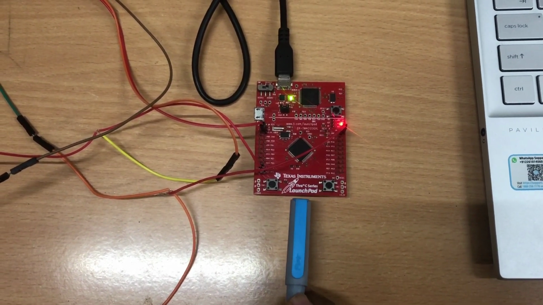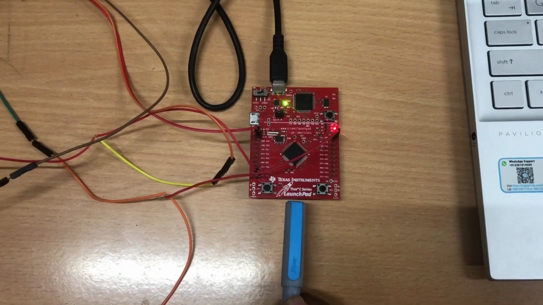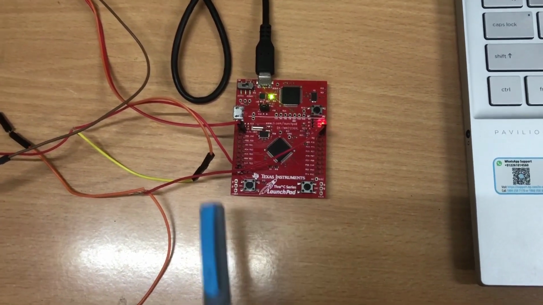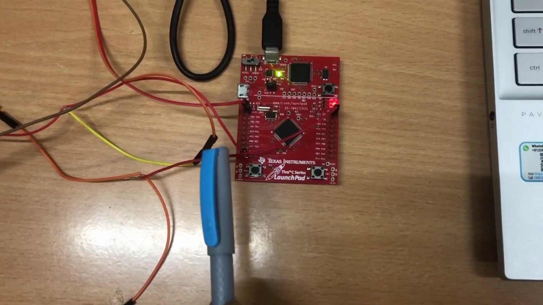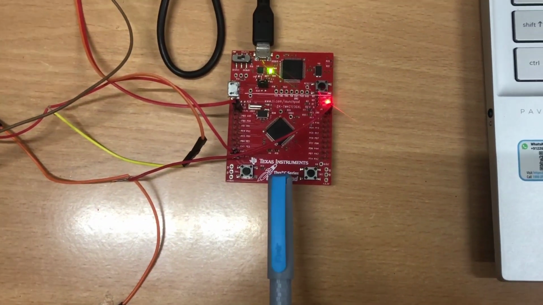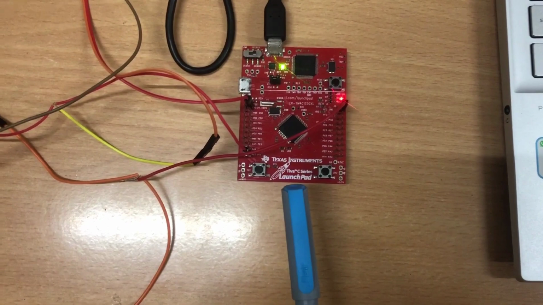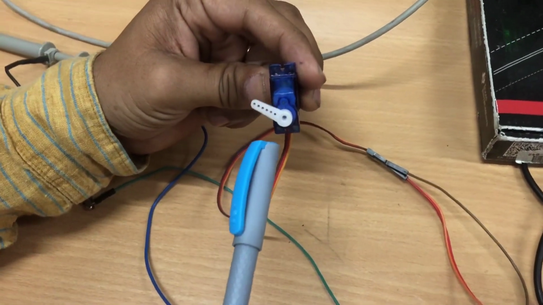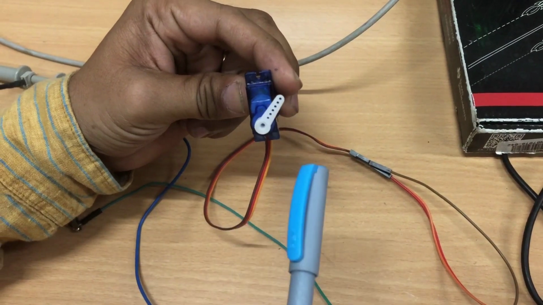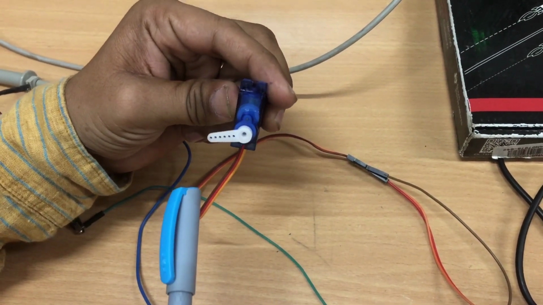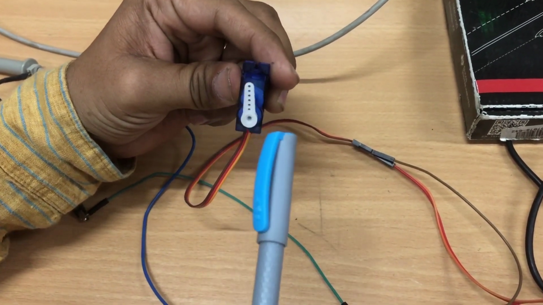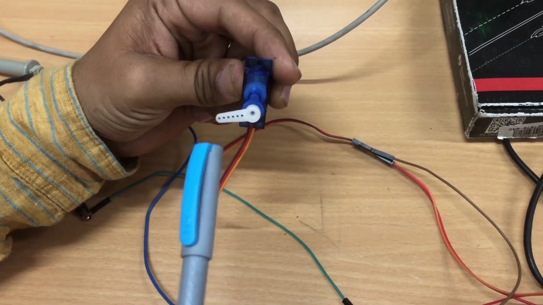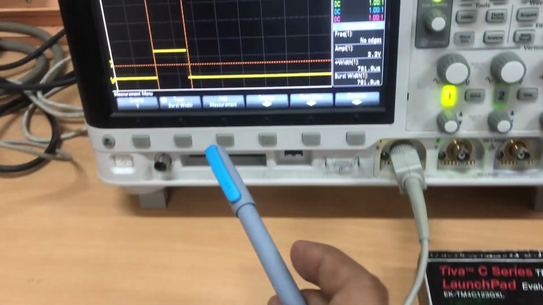So here, as we all know, TIVA C series launchpad is most familiar. So this is the TIVA microcontroller and this is the TIVA C series launchpad, which is very much helpful for us in interfacing the servo motor. So here you can see the servo motor, which is changing its angle from 0 degree to 180 degree and then 180 degree to 0 degree. So this position control can be done with the help of change in pulse width modulation, as you see here.